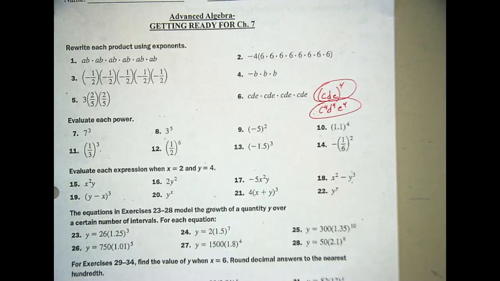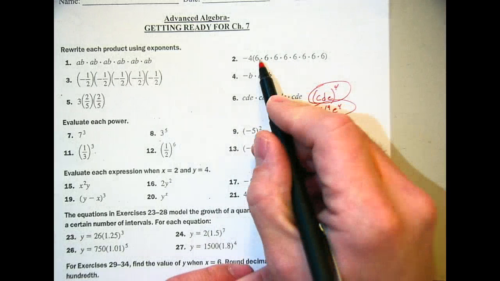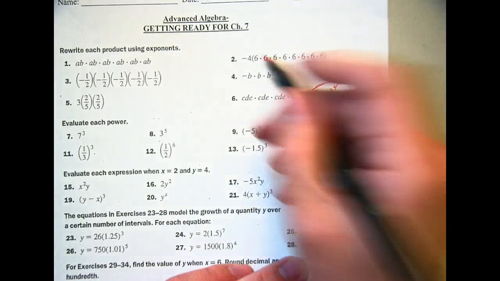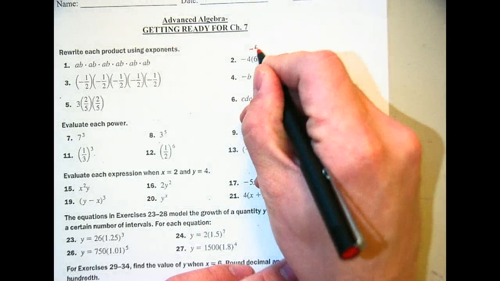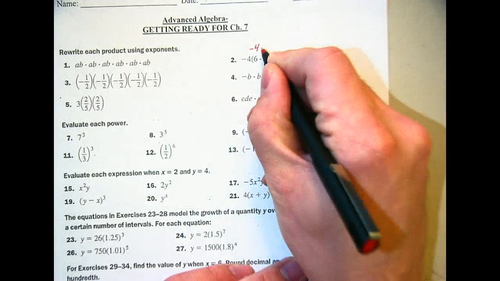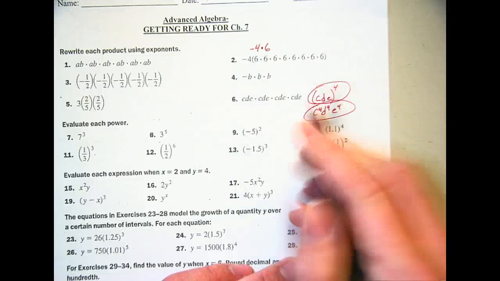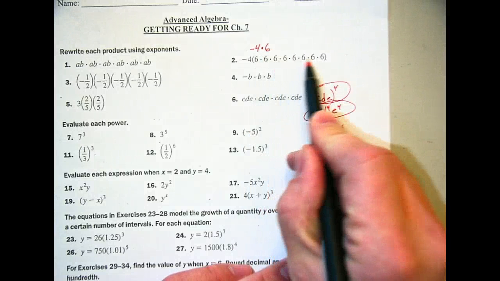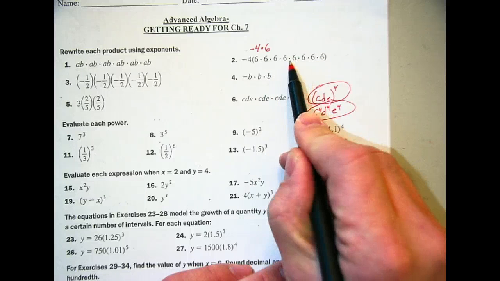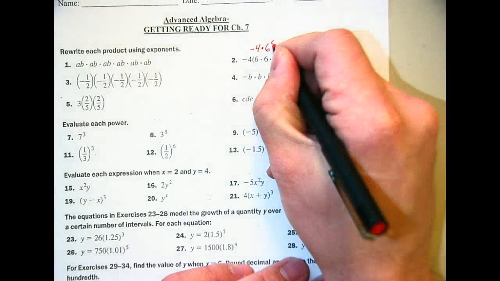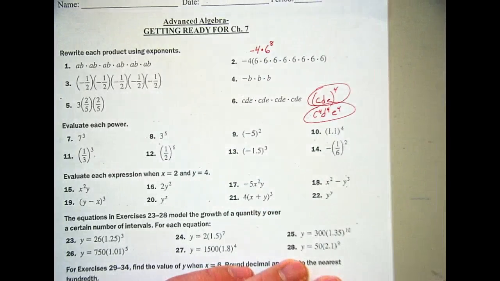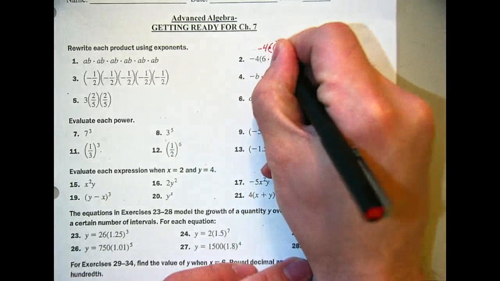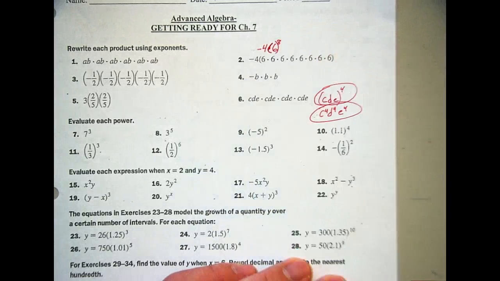Rafi? On number 2, you have -4, then you have a parenthesis with the 6. Would you put the exponent inside that parenthesis or outside of it? It doesn't matter, just as long as the -4 is here, right? So if you put -4 times 6, and how many times? 8 times. You put the 8 right there. If you put parentheses like that, that's fine as well.